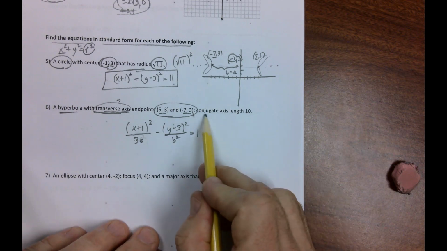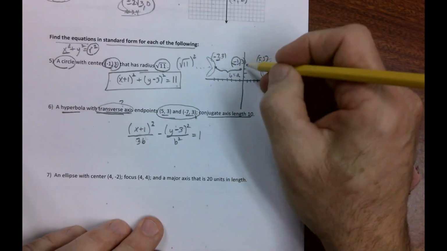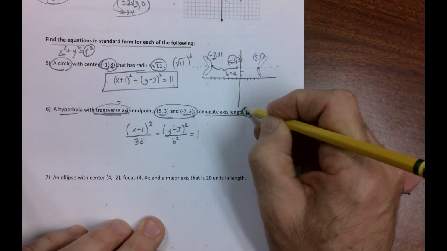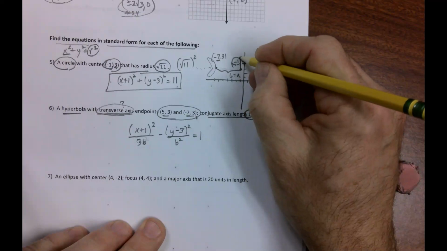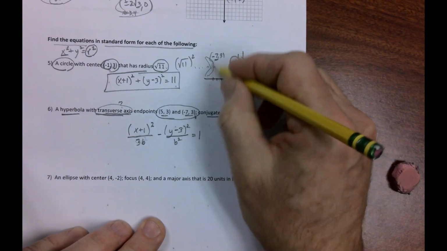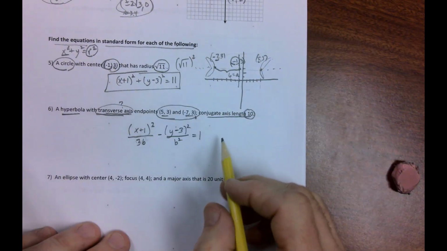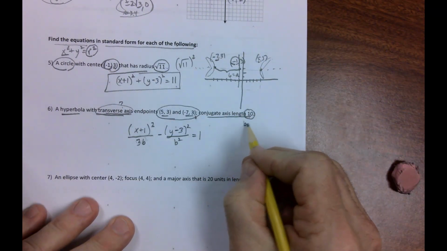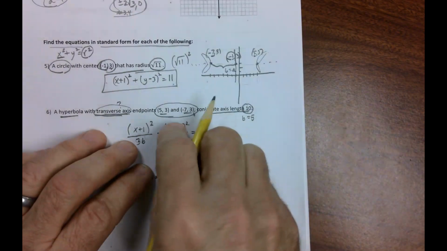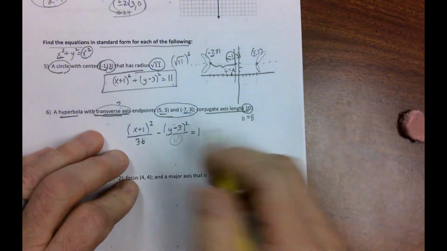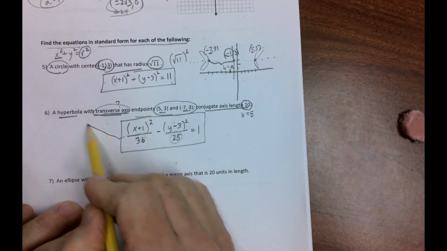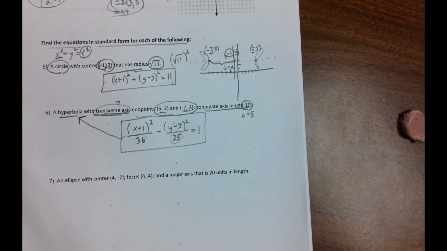Here's a clue. Conjugate axis. That means if we were to build a box from our center, the whole axis is length 10. So we'd go up 5 and then down 5 to build our box. But it doesn't say to graph it. It says find the equation. So if that's 10, then b equals 5. And if we square that, what do we get? 25. So we're going to take that out, put a 25 in there, and now we have the equation of the hyperbola. There's a lot going on there.